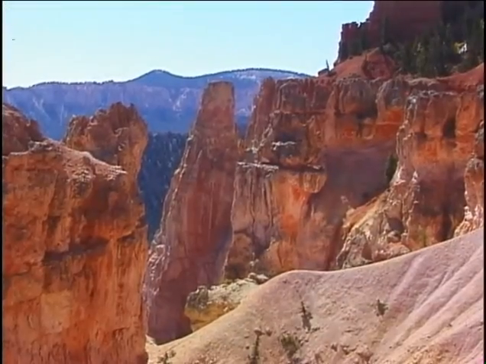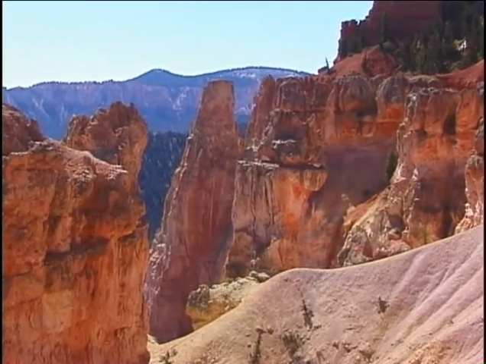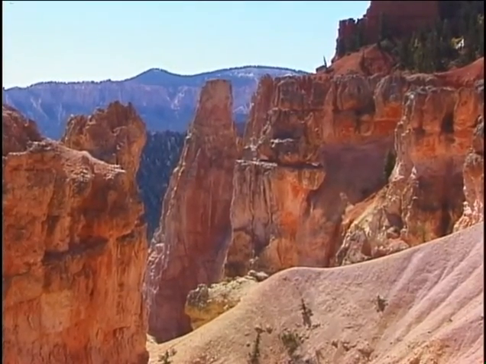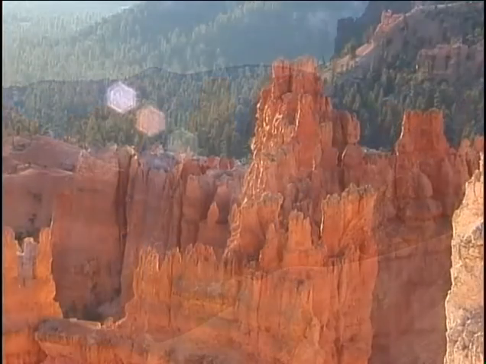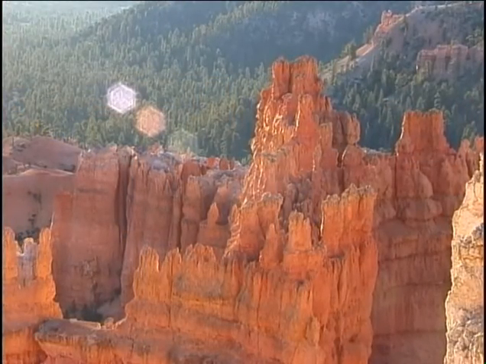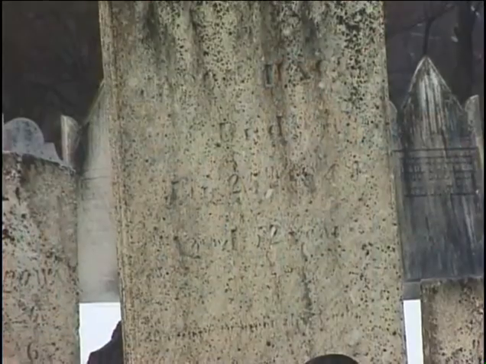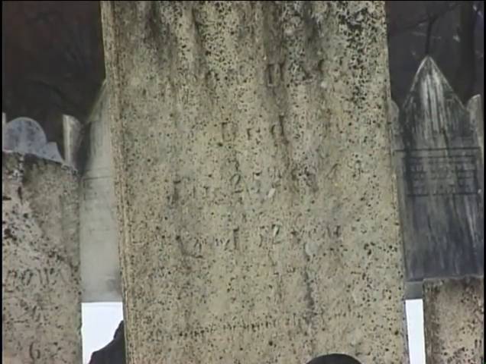Freezing and thawing played a vital role in weathering these rocks in Utah. These are just a few of the ways rocks are worn down by mechanical weathering. Let's now look at the process of chemical weathering.